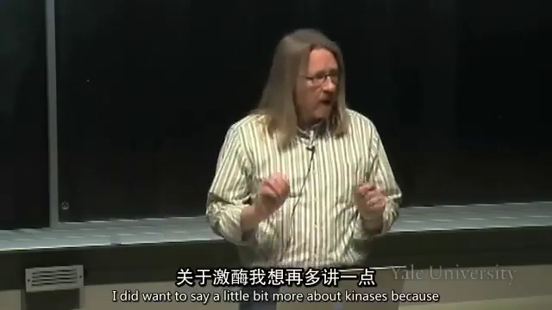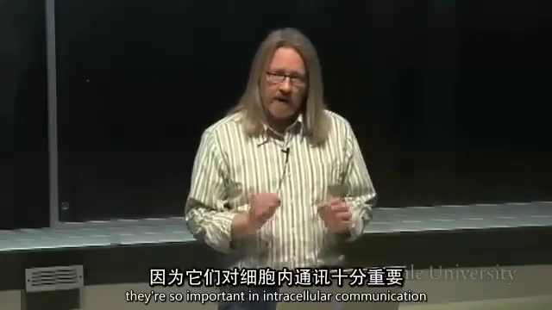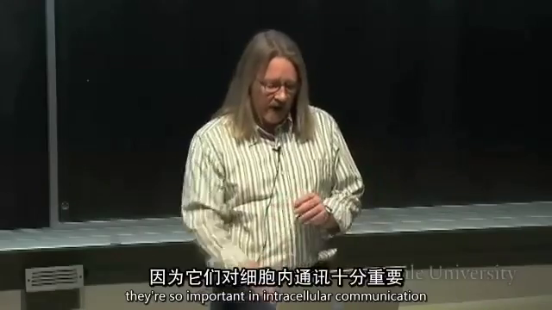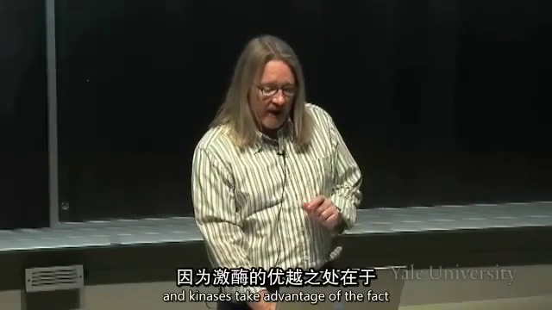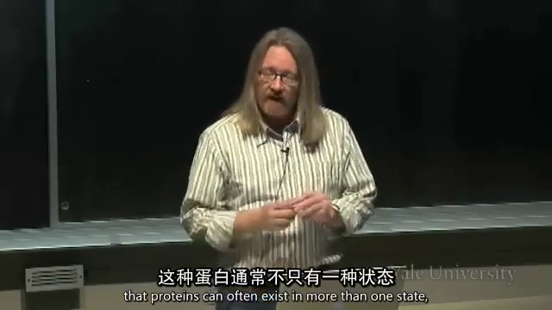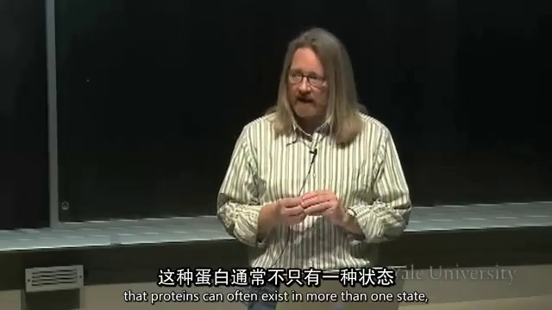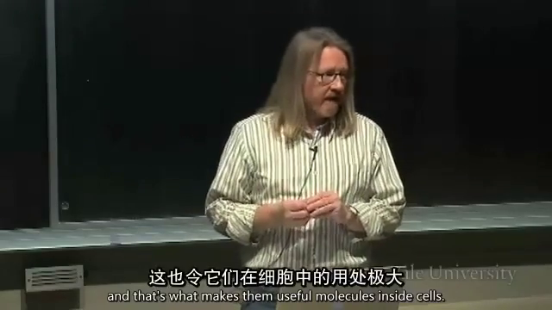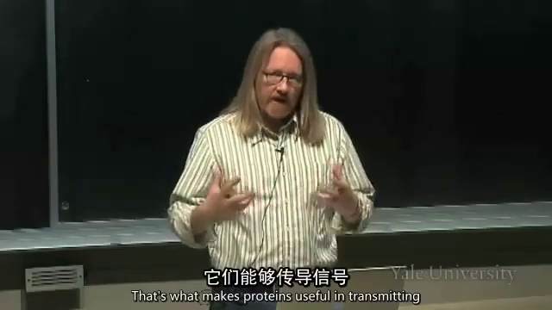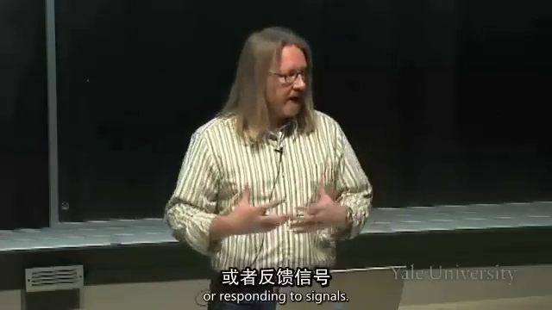I did want to say a little bit more about kinases because they're so important in intracellular communication. And kinases take advantage of the fact that proteins can often exist in more than one state. And that's what makes them useful molecules inside cells. That's what makes proteins useful in transmitting or responding to signals.